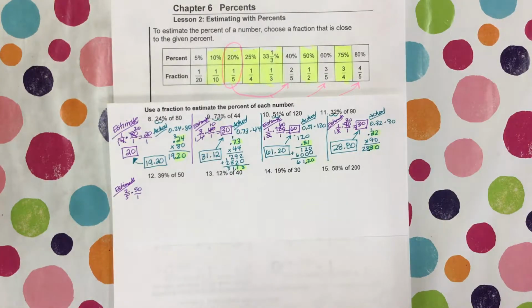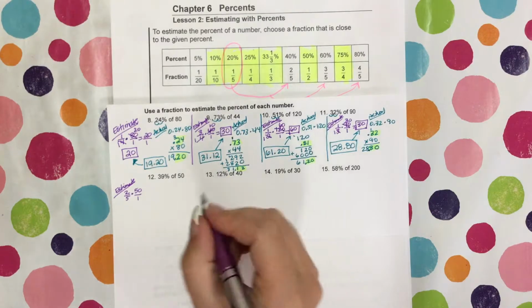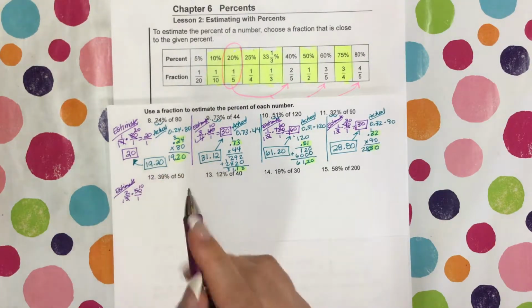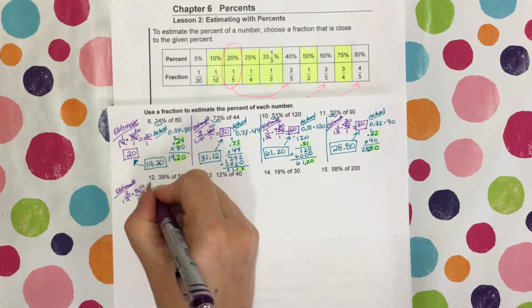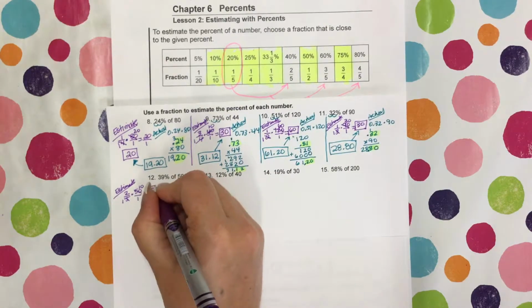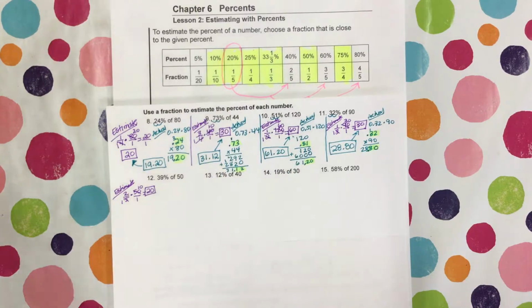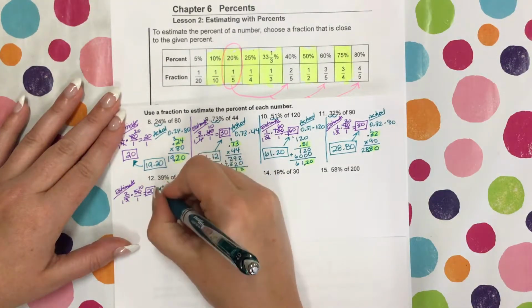So now I'm just multiplying by fractions. So I have to look to cross cancel first. Are there any common factors between 5 and 50? Yes, there are. 5. 5 goes into 5 one time. 5 goes into 50 10 times. And now I just multiply across. So 2 times 10 is 20. 1 times 1 is 1, so it would be 20 over 1, which is just the same thing as 20. So our estimate of 39% of 50 would be 20. Now let's go ahead and figure out what the actual value is.